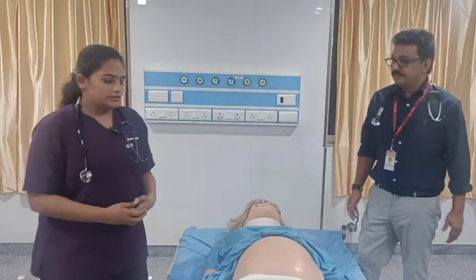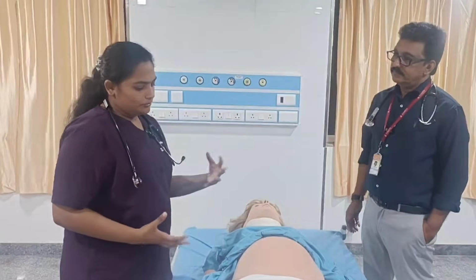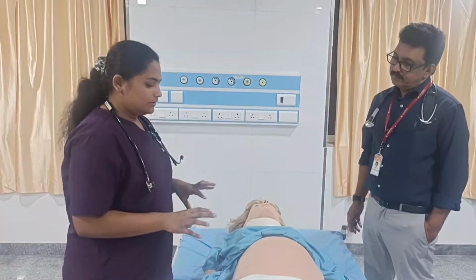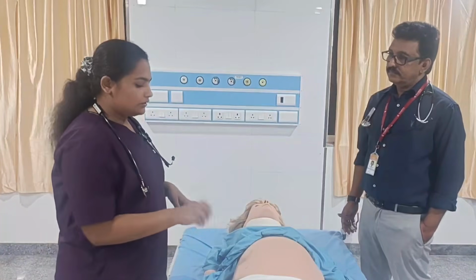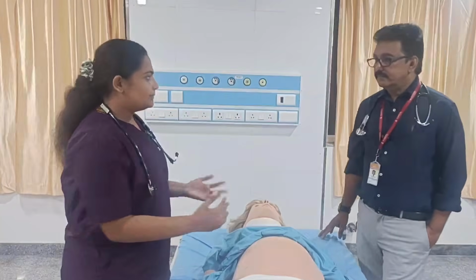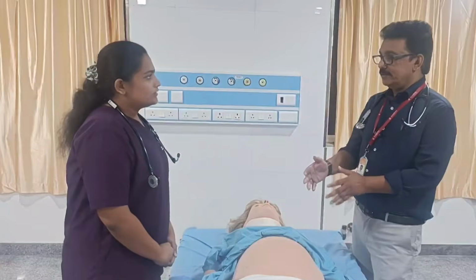Okay, so first we'll start with inspection. I can see that the abdomen is distended and protuberant, the skin is a bit shiny here, and the umbilicus is everted. I would like to make the patient stand to check for... Currently, we cannot make the patient stand because it's a mannequin.